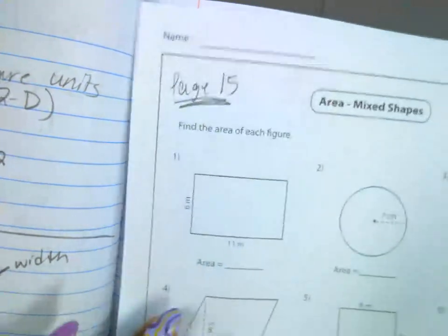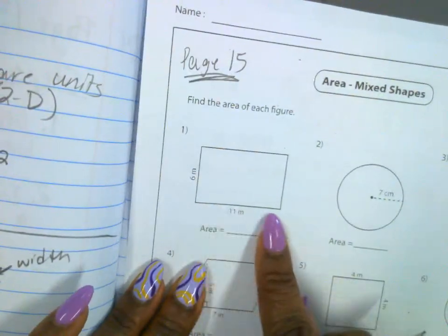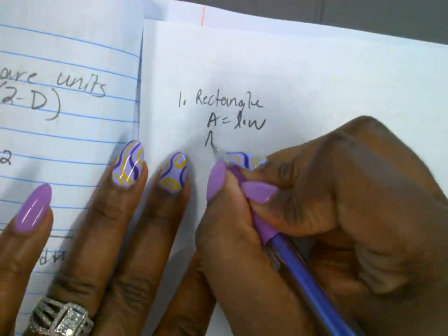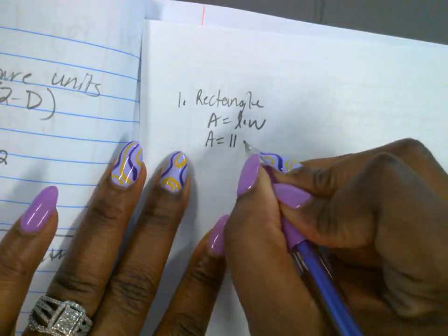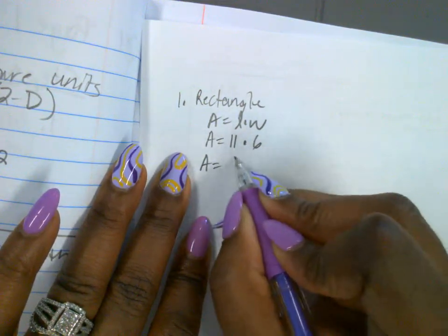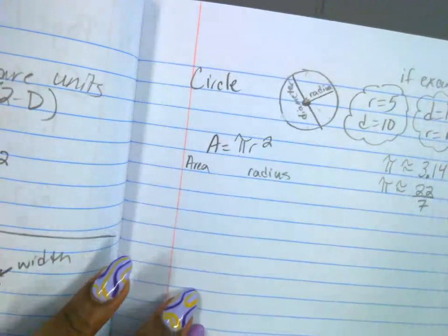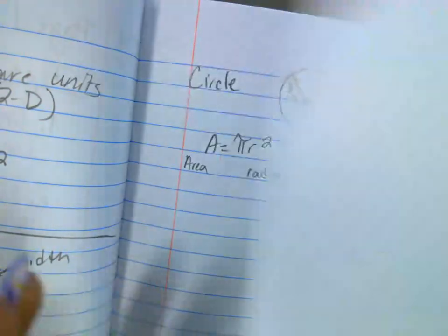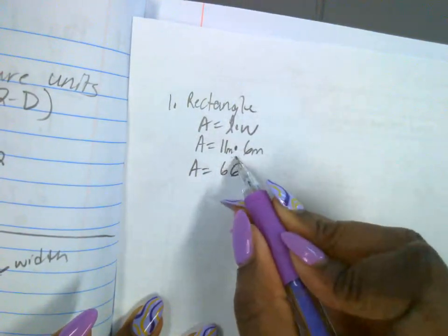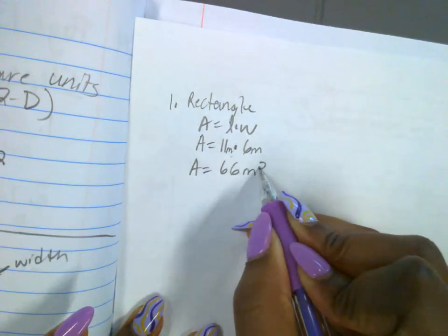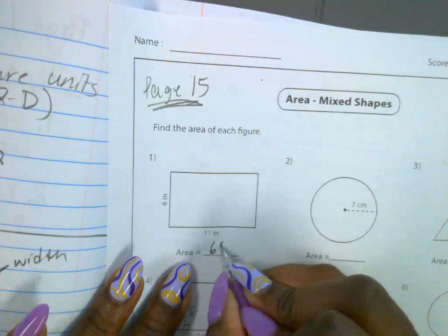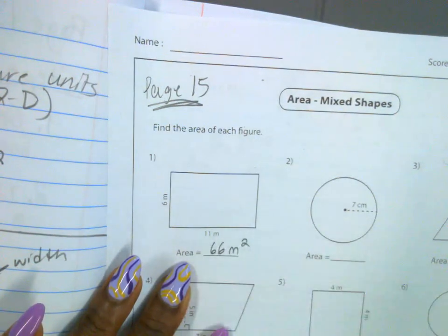So let's look at the front. Your length is 11 and your width is 6. So we got A is equal to 11 times 6. So when you type this in, you should get 66. And it's meters. So I should have put meters. Meters times meters is meters to the second power. So on the front, you put 66 meters to the second.